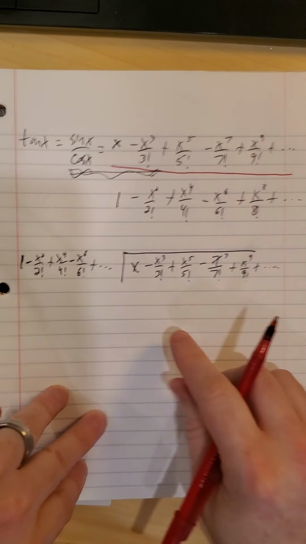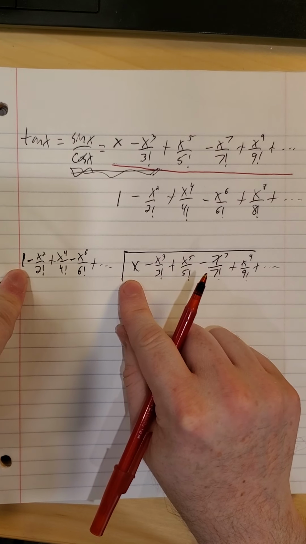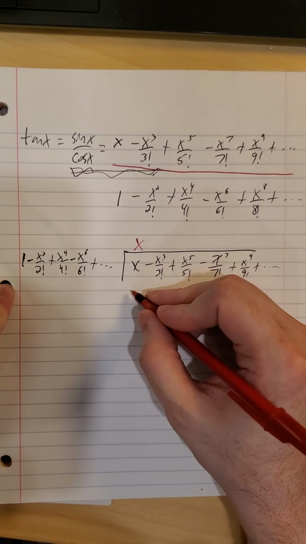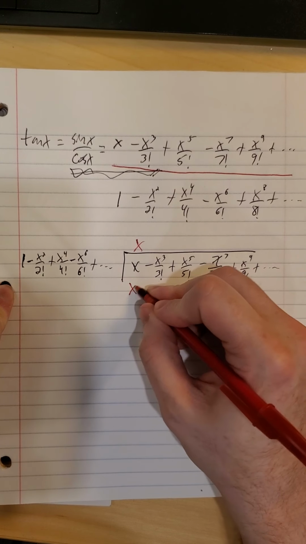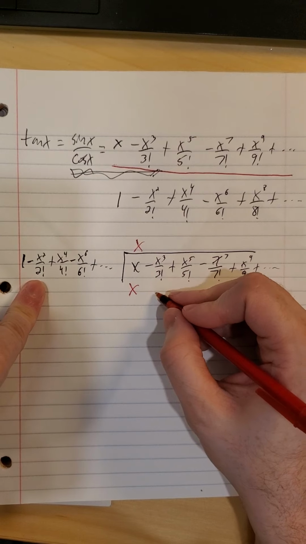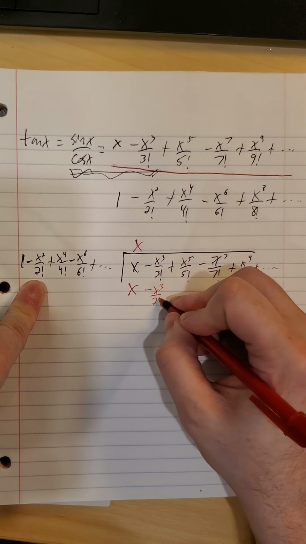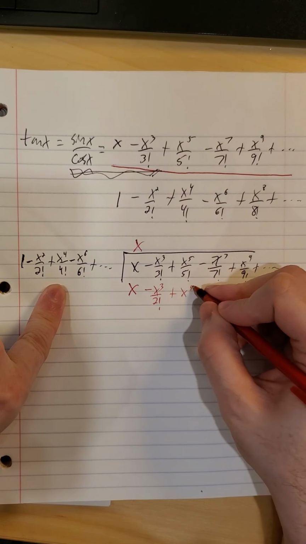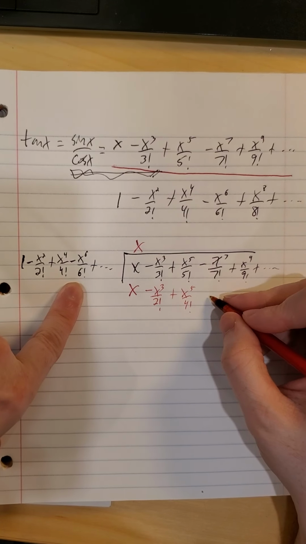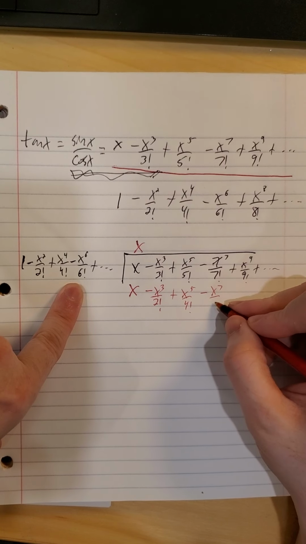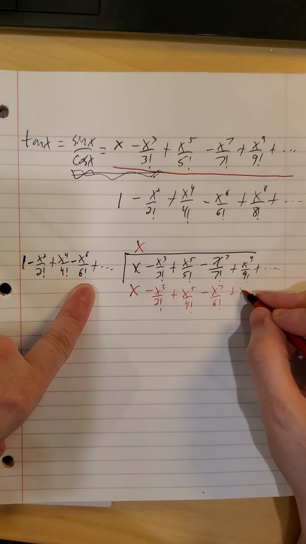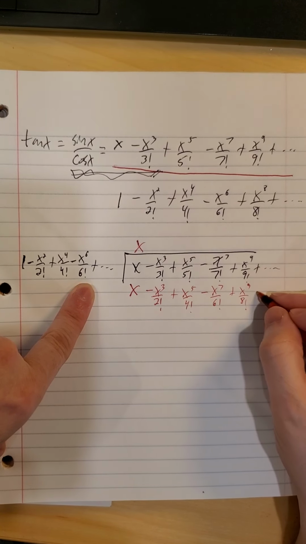All right, so looking at the first term in each, I would multiply 1 by x to get to x. So we have x minus x cubed over 2 factorial, then we have plus x to the 5th over 4 factorial minus x to the 7th over 6 factorial and plus x to the 9th over 8 factorial and so on.